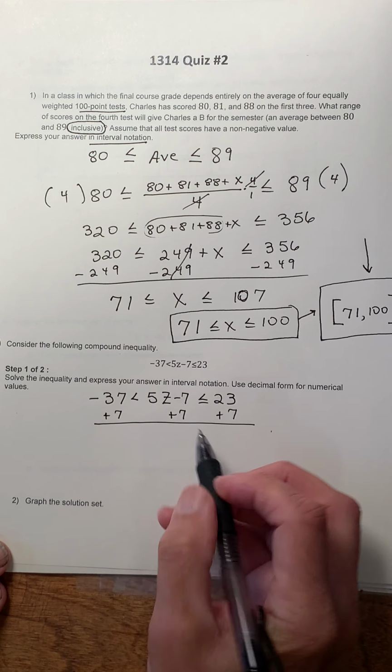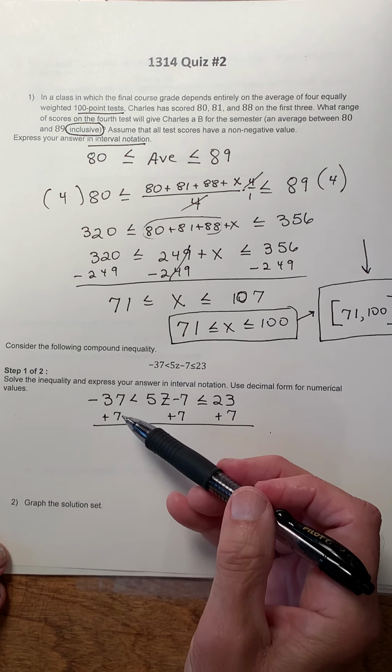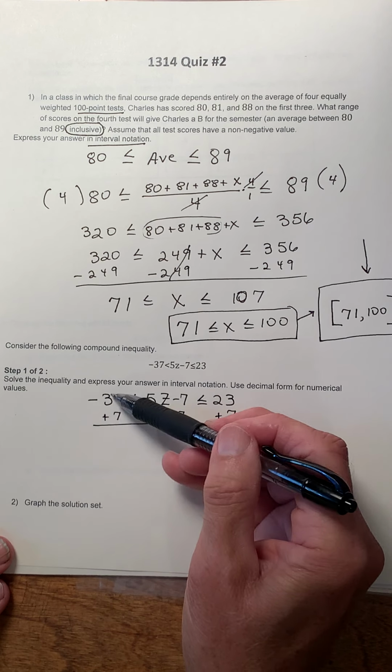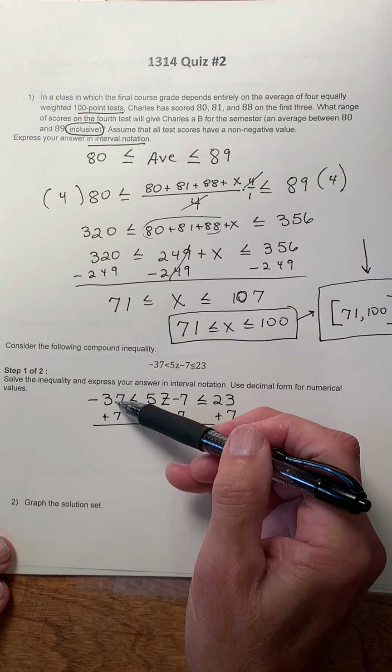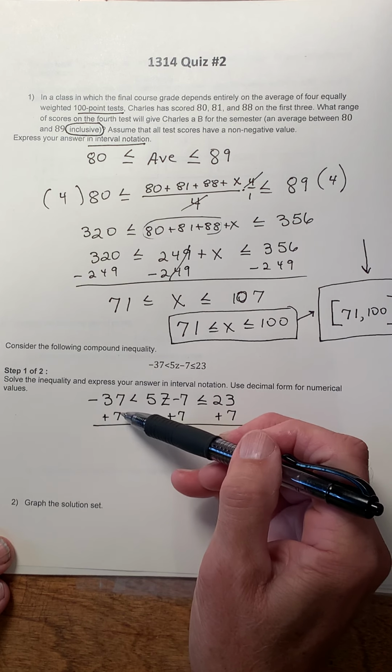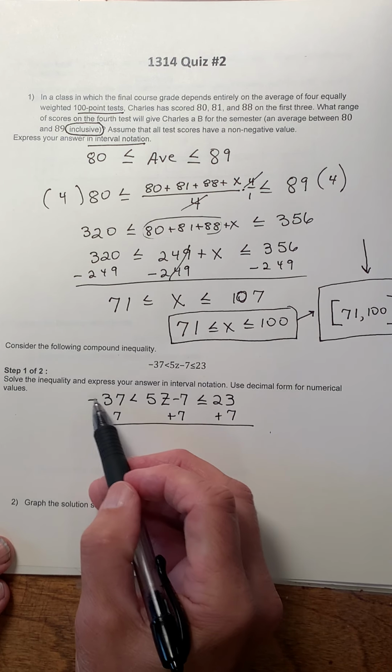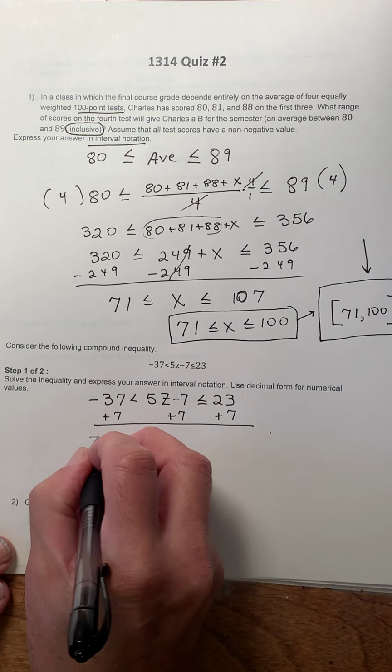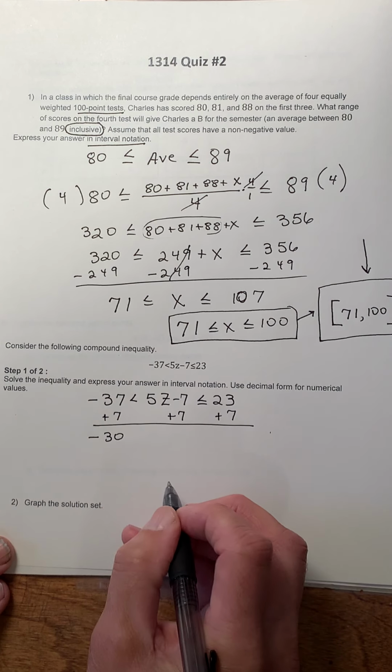Some of you find it difficult, and some people find this difficult for the rest of your lives, to conceive of adding a positive and a negative number. Hey, let your calculator do it. Negative 37 plus 7, my calculator tells me, is negative 30.